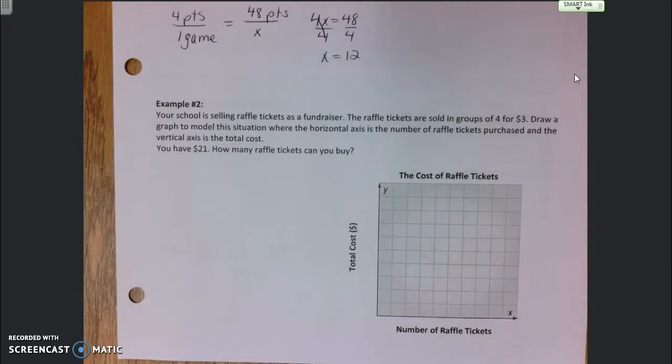Draw a graph to model the situation where the horizontal axis is the number of raffle tickets purchased and the vertical axis is the total cost. You have $21, so how many raffle tickets can you buy? They've done a big favor for us here by labeling everything on our graph, but they did remind us in our sentence that x on the horizontal is the number of raffle tickets and y is the total cost in money. So if you have $21, we want to figure out how many raffle tickets you can actually purchase.